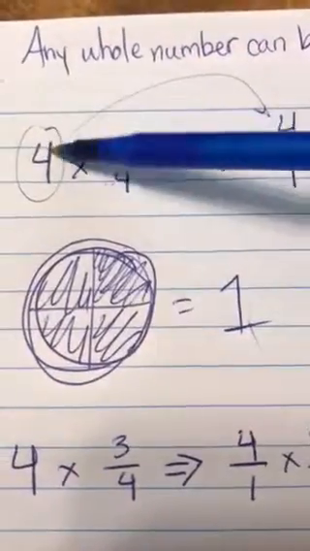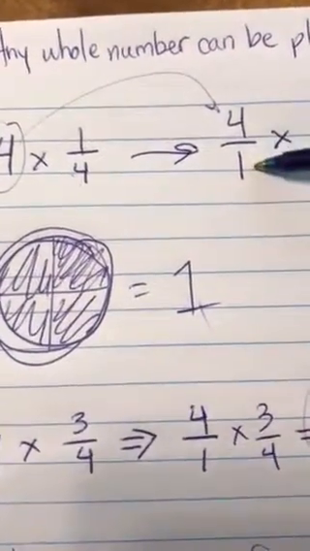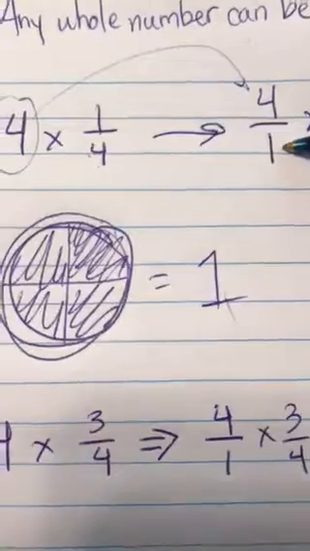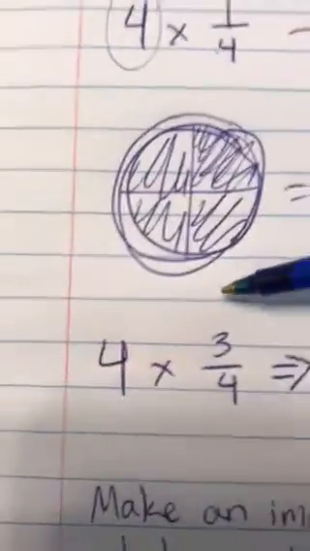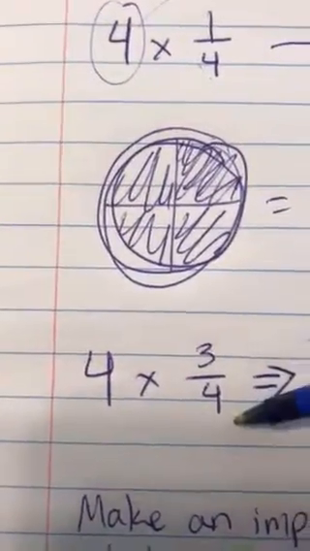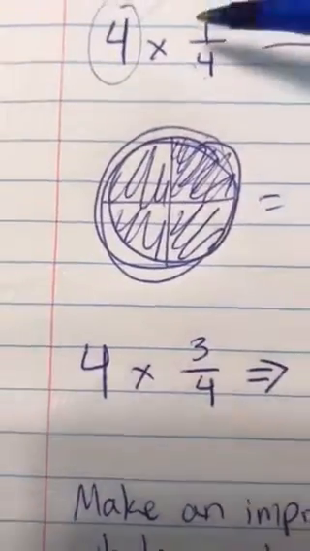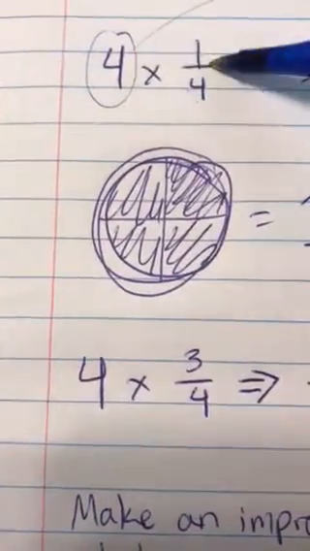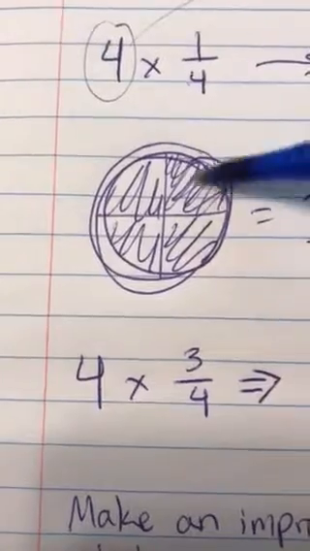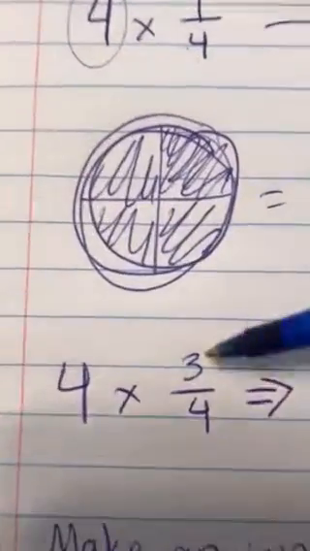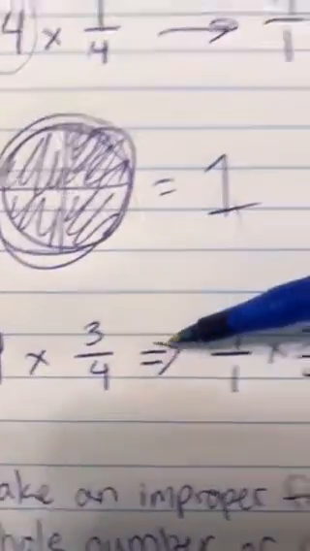Okay, so that's what we did first. We're just thinking about how a whole number is also 4 over 1, or is also the number over itself. Okay, so what if we had 4 times 3/4? This time, it's not simply one piece. Now we have 1, 2, 3 pieces at a time. So 4 times 3/4, we just do the same thing.